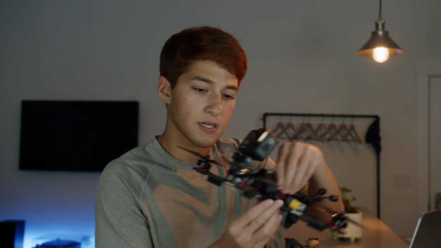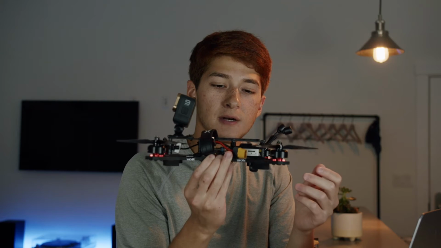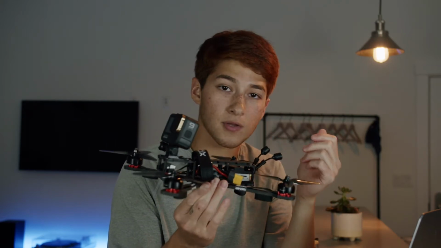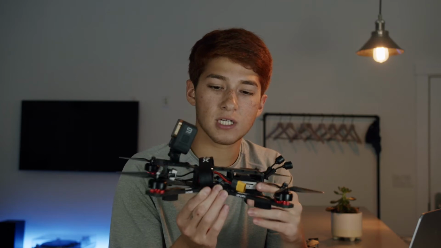But to get this video started, I think I'll go ahead and show you what an FPV drone is and then I'll show you what a traditional drone is. So right here is an FPV drone. This is what it looks like. You have your drone body here, and then this is the GoPro that I use to capture the footage.